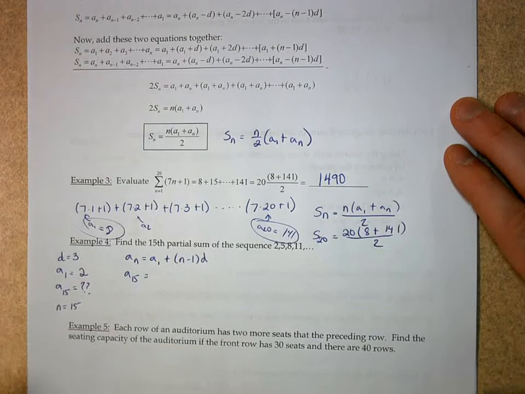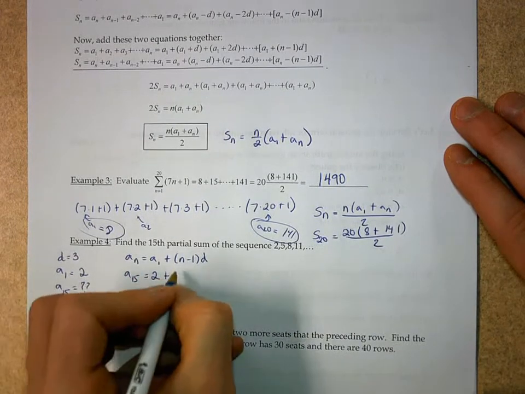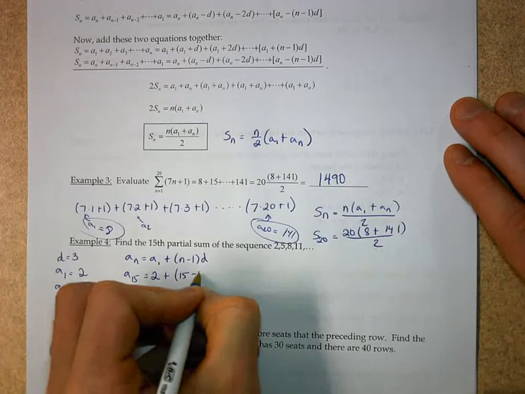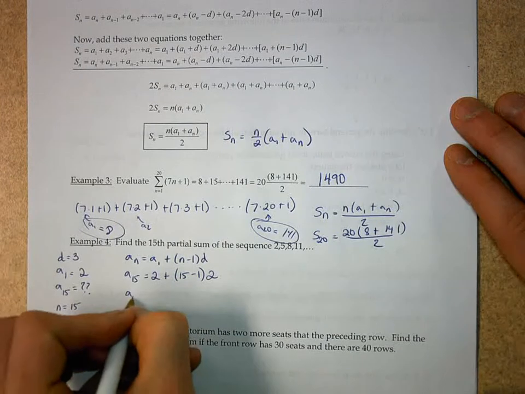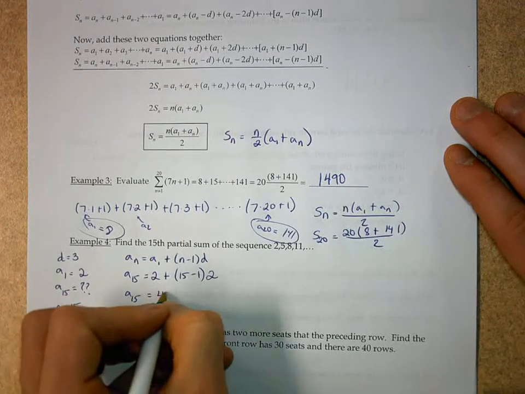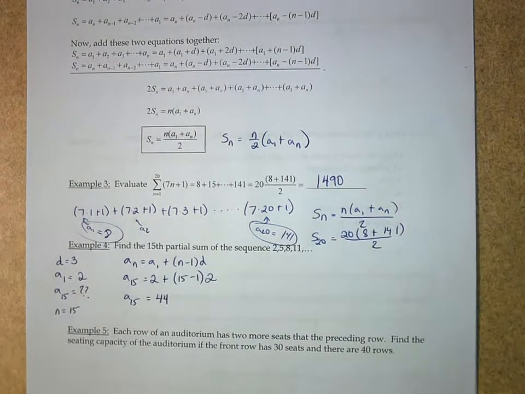For the 15th term, my starting value is 2, the number of terms is 15 minus 1, and my common difference is 3. So a sub 15 is going to be 44.